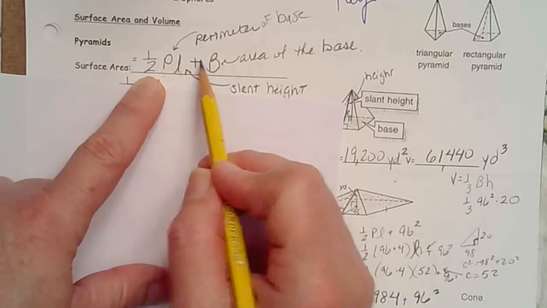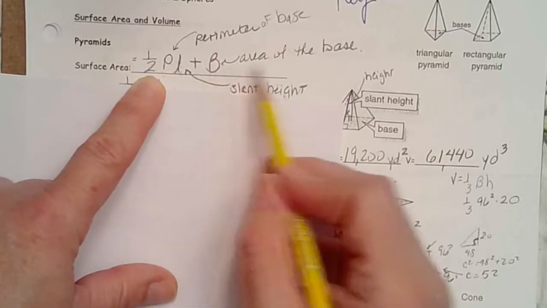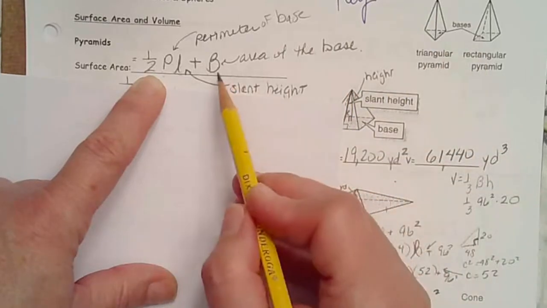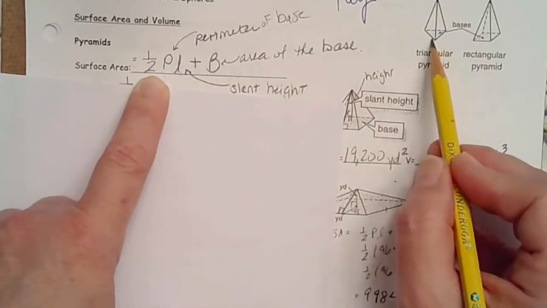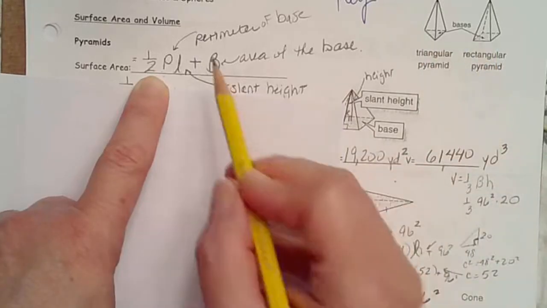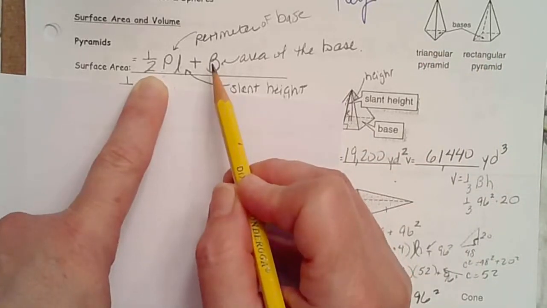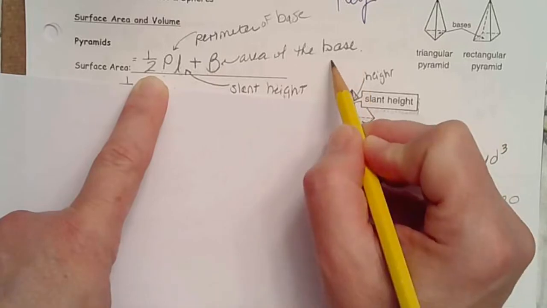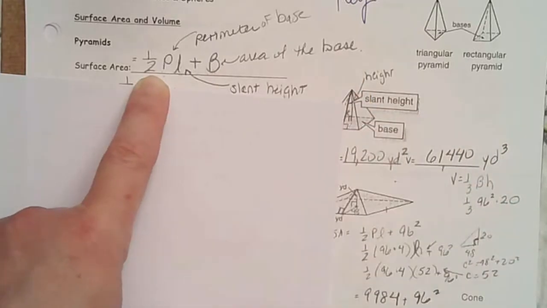Add that to capital B, which is the area of the base. Now we're not going to write a formula in here in case the base is a different shape, but we said our bases are going to be squares. So we are going to use side squared. Every time that we do our problems, we're only doing squares.